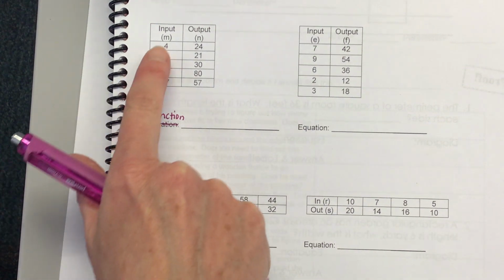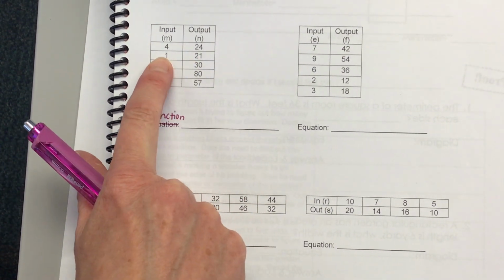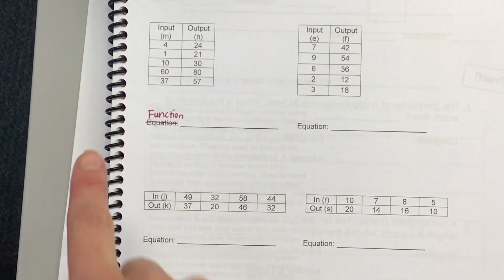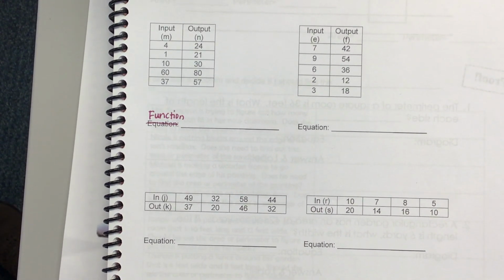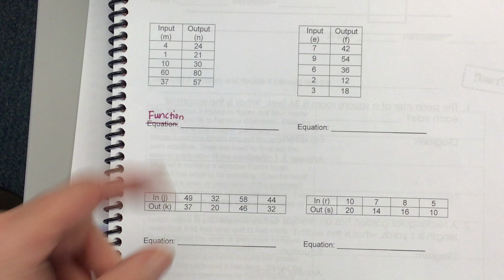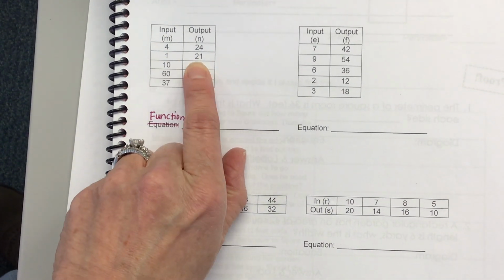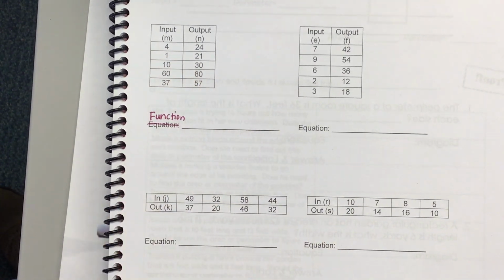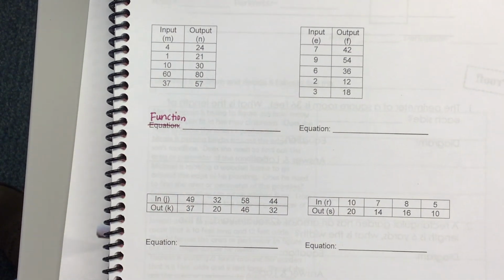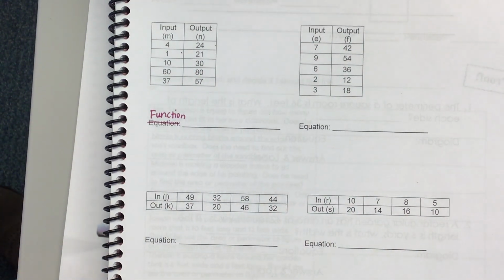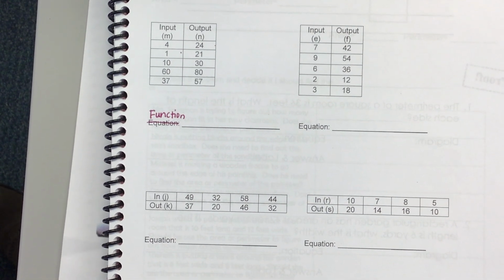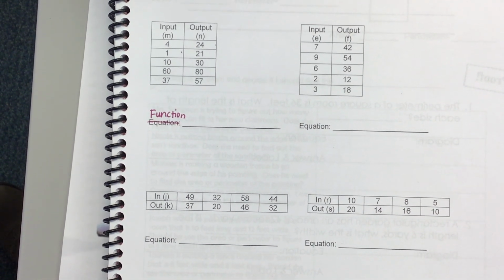What are they doing every time? What are they doing to the M to get the number in? It's like a machine. I'm going to put a number in, and it's going to follow this rule, and another number is going to pop out. What are they doing each time? They're not multiplying. 4 times 6 is 24, but 1 times 6 is not 21. What is the rule?